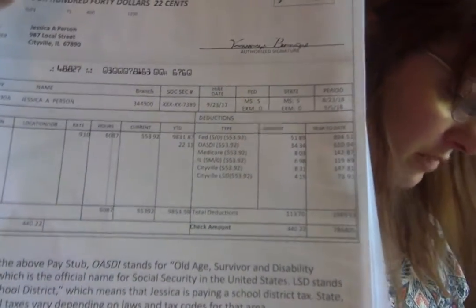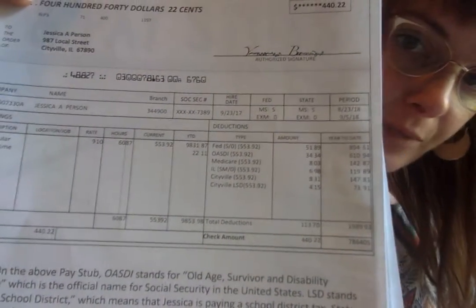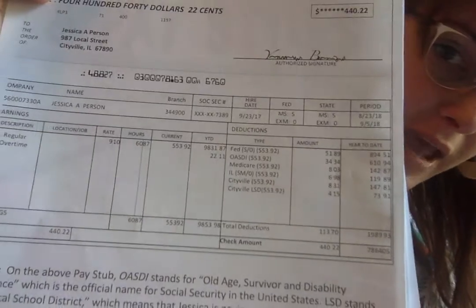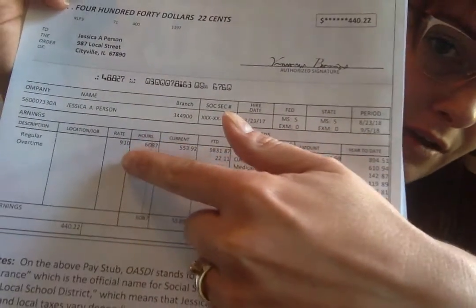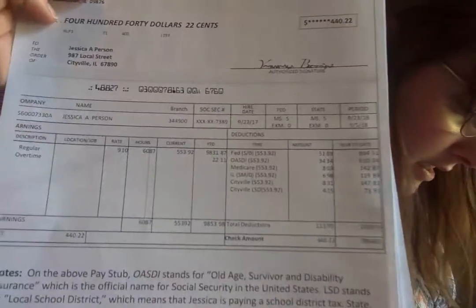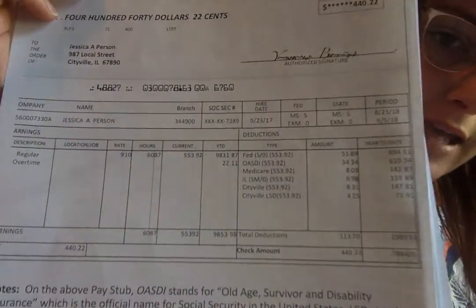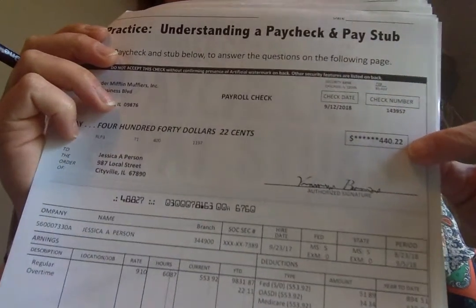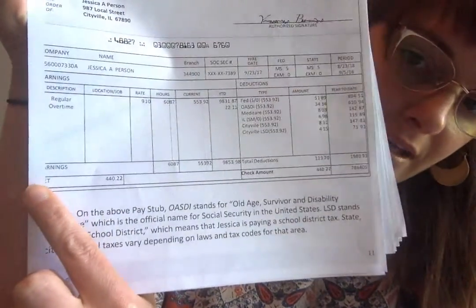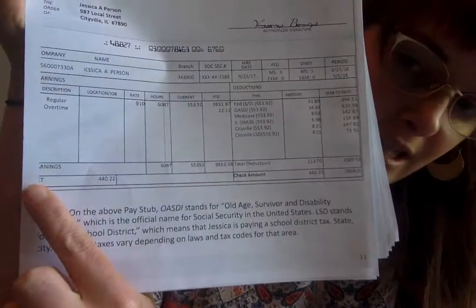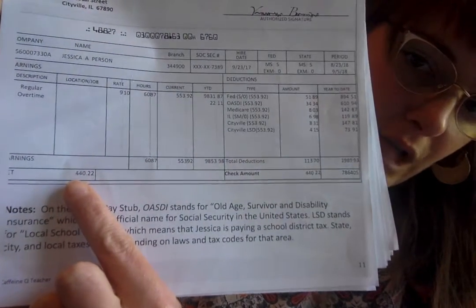All right, so how much money is Jessica paid per hour? So find her rate of pay per hour, $9.10. And then number 12, what is her net earnings? So you can look and see here what she got paid on her check. Or right here, I know it's kind of cut off on the page, my copy's cut off there, but that should say net. That's $440.22.